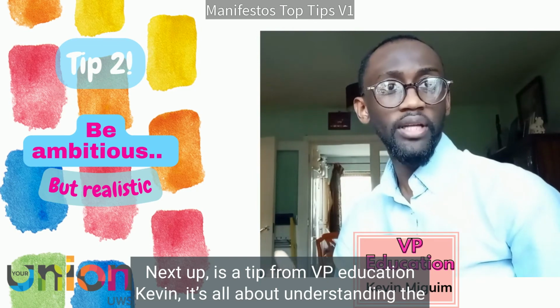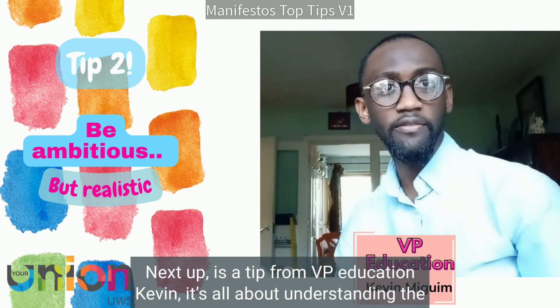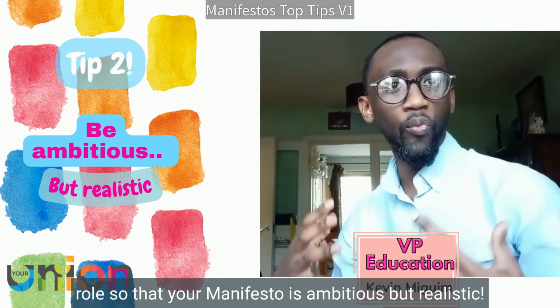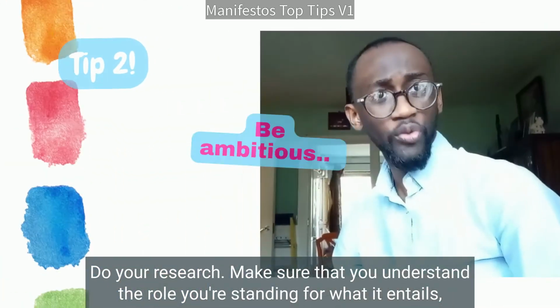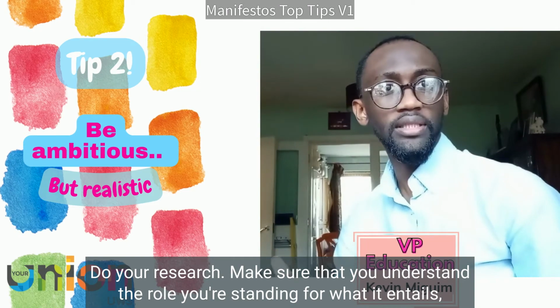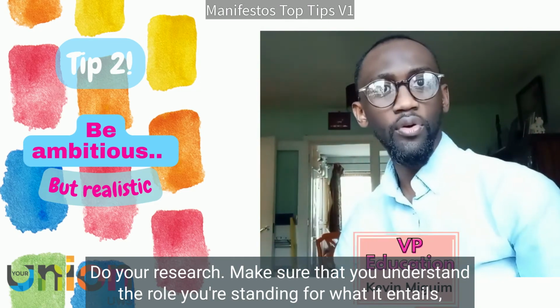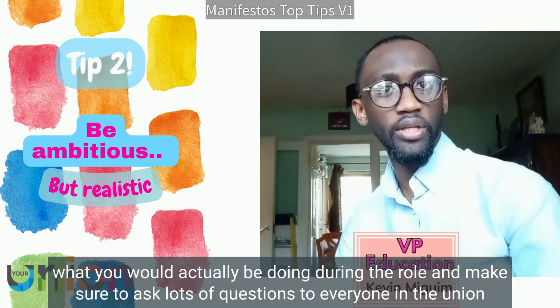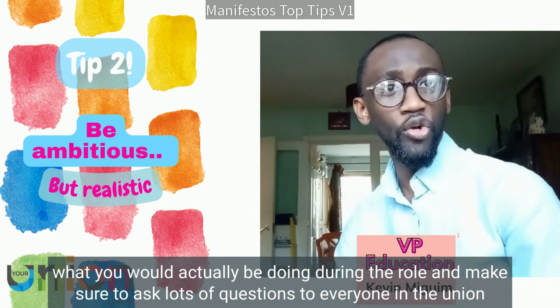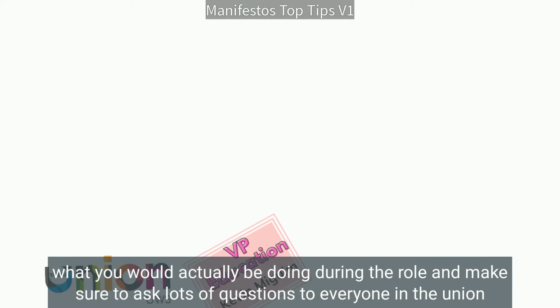Next up is a tip from VP Education Kevin. It's all about understanding the role so that your manifesto can be ambitious but realistic. Do your research. Make sure that you understand the role you're standing for, what it entails, what you'll actually be doing during the role, and make sure to ask loads of questions to everyone in the union.